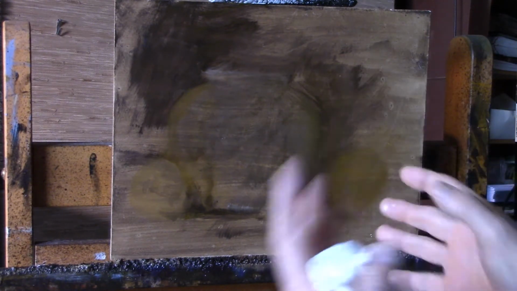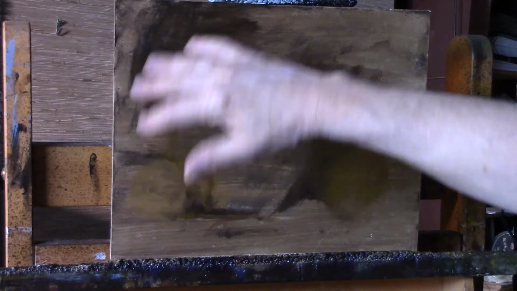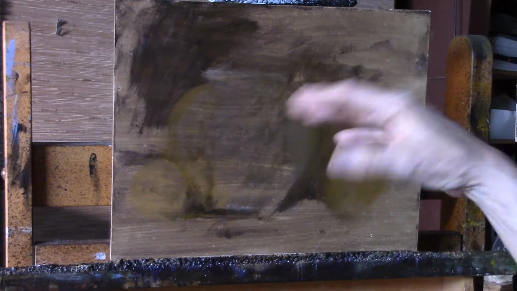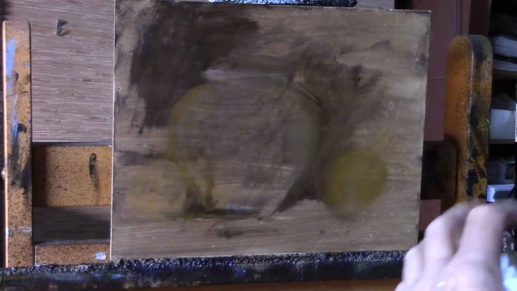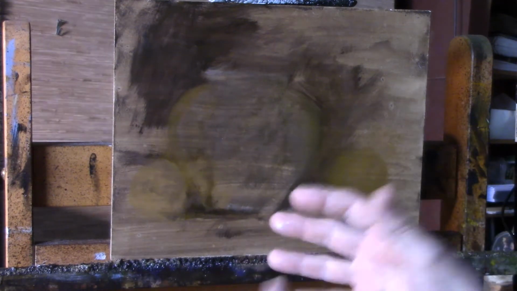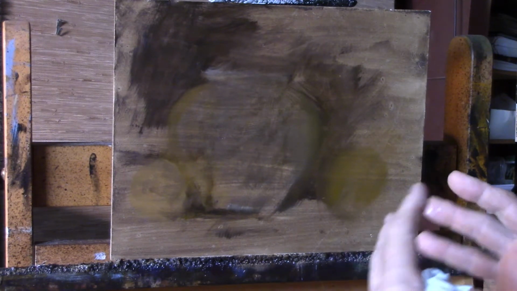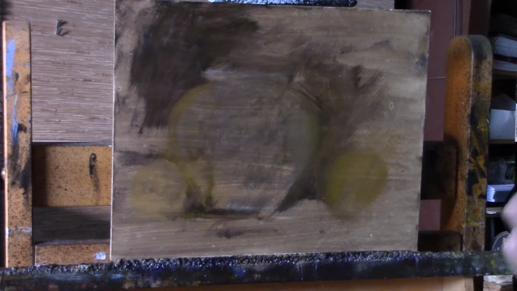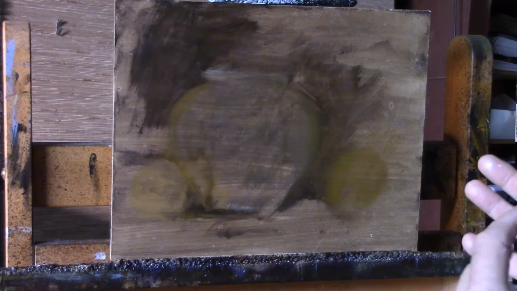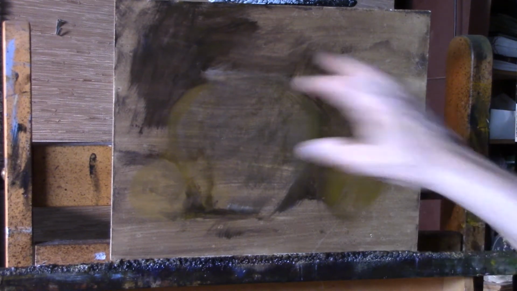But when you also have your textures in the background and in the objects, with the right types of textures, like the light areas, you're going to have thick and impasto texture, and then in the dark areas you're going to have thin and transparent.